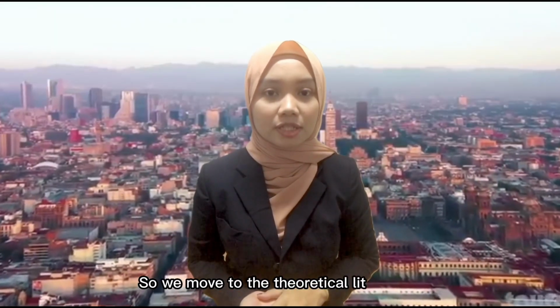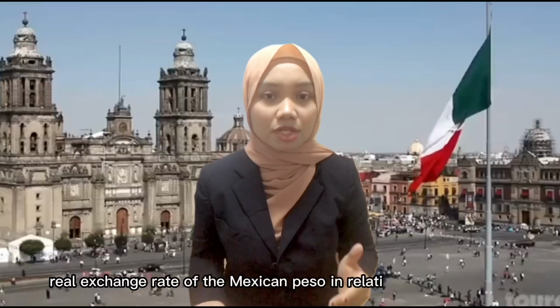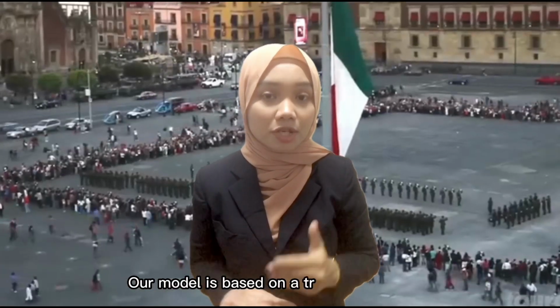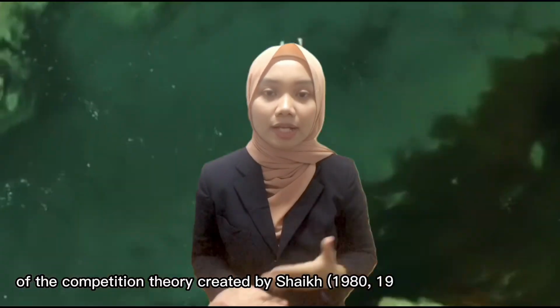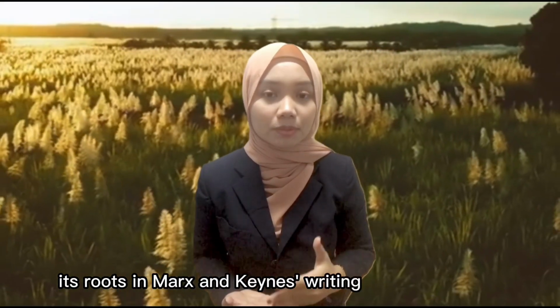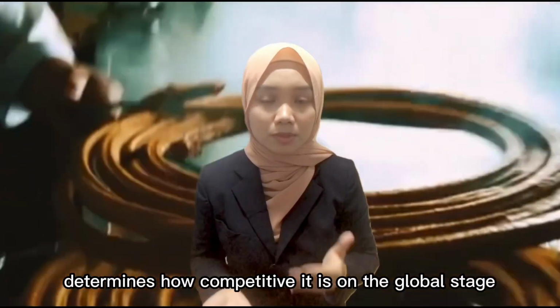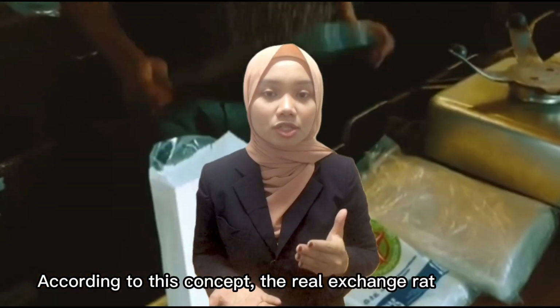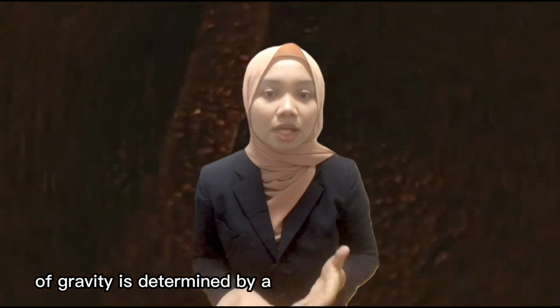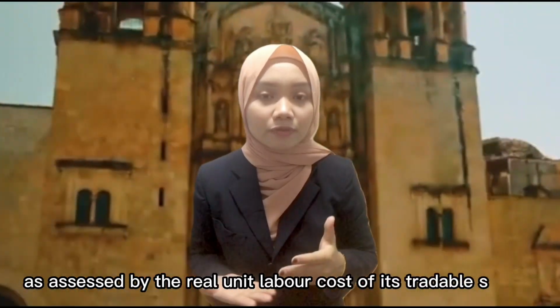So we move to the theoretical literature. This study seeks to present a different theory for the real exchange rate of the Mexican peso in relation to the US dollar. Our model is based on a traditional method of the competition theory created by Shaikh. This theory of competition, which has its roots in Marx and Keynes' writing (Milberg 1994), contends that a nation or industry's absolute advantage in terms of product, technology, and labor productivity determines how competitive it is on the global stage. According to this concept, the real exchange rate center of gravity is determined by a country's competitive position as assessed by the real unit labor cost of its tradable sector.